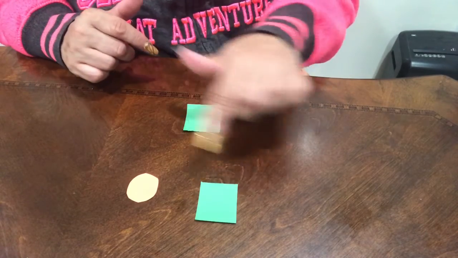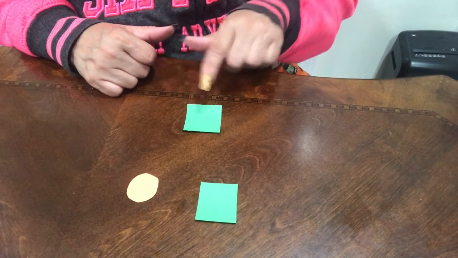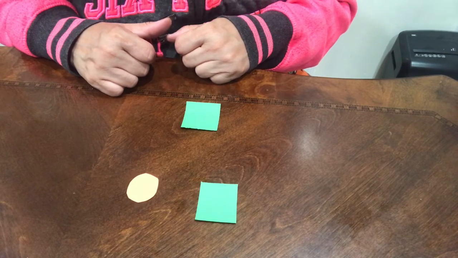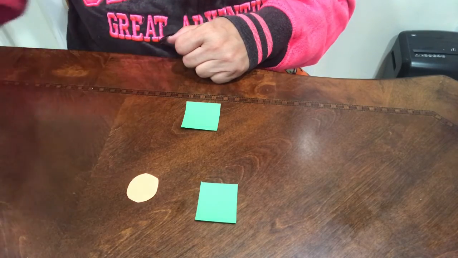I'll give you a few minutes to look at my shape. Now go tell someone at home. We're now going to play a game using these two shapes that we learned today, square and circle. And you could do this at home with a family member. But I am going to model for you so you can do it with someone else at home.